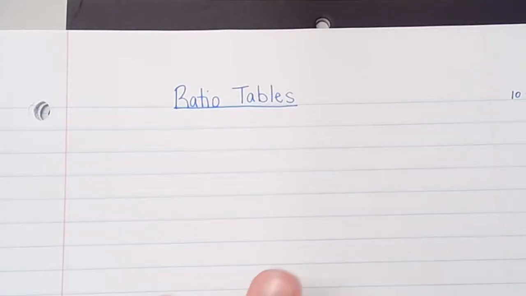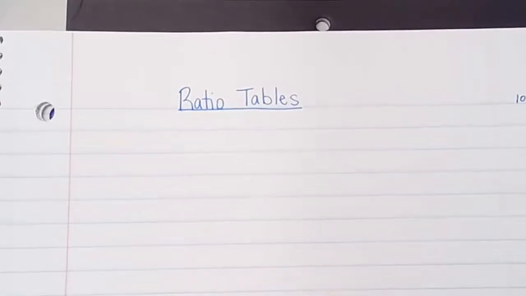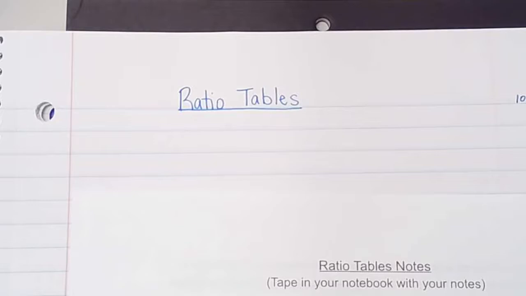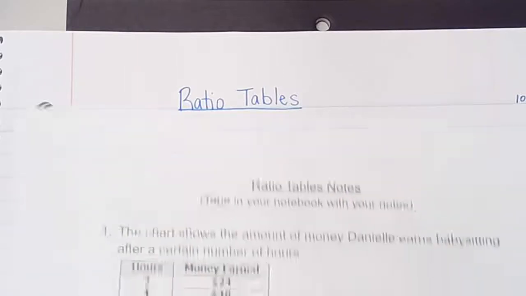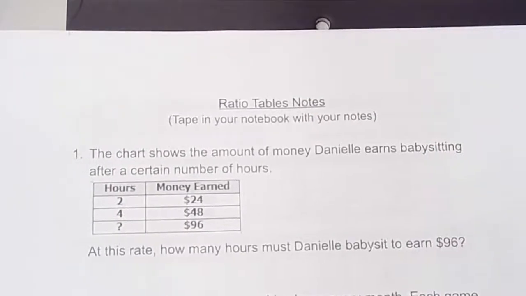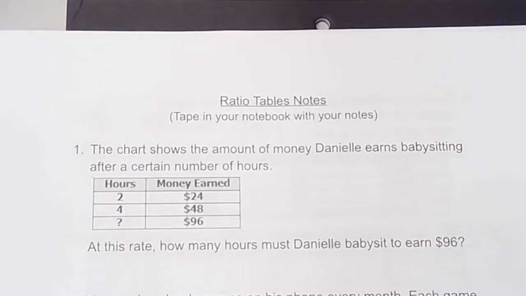So I'm not actually going to be writing anything in our notebook. But when we finish with this handout, I'm just going to take this straight into the notebook, so that will count as my notes for today. All right, so you are more than welcome to use a calculator for this, so please have your calculator ready if you have one.